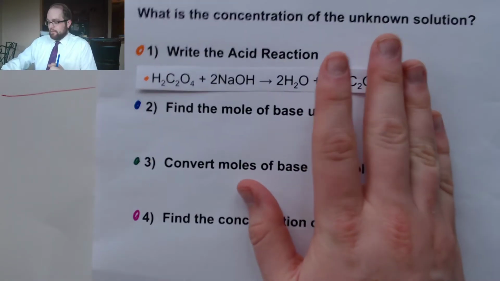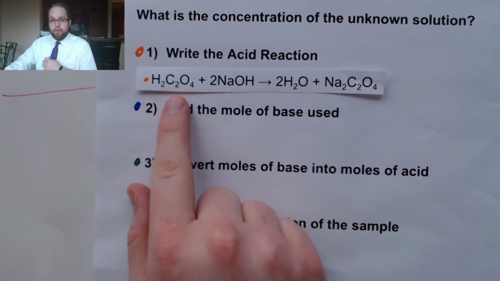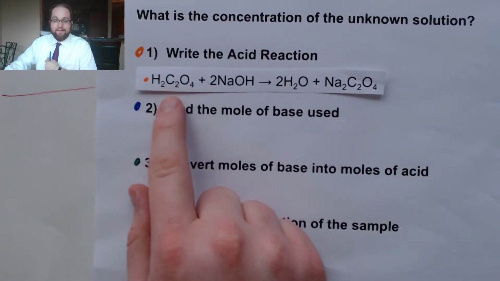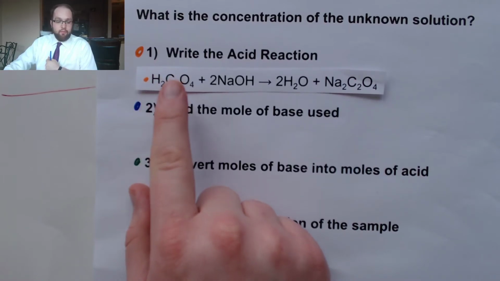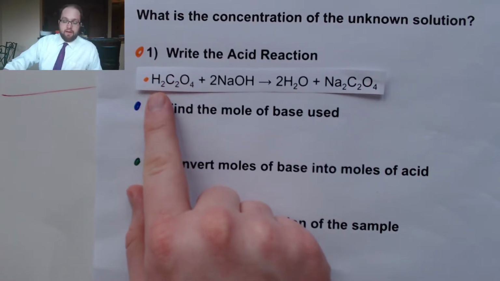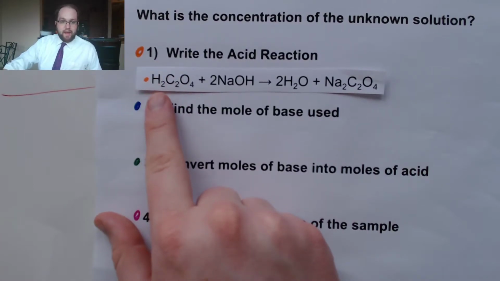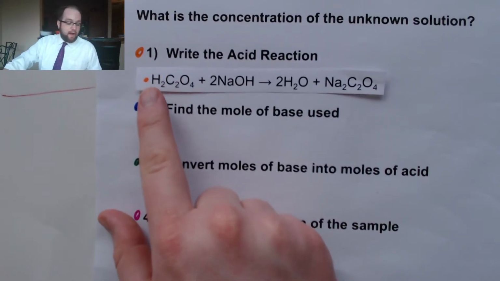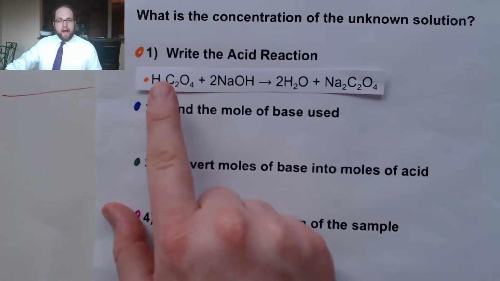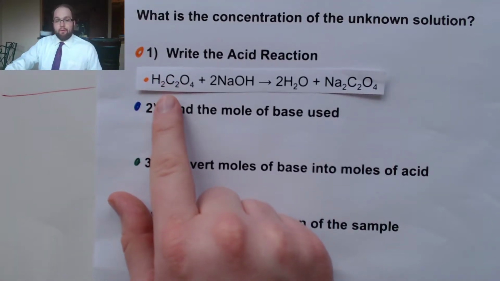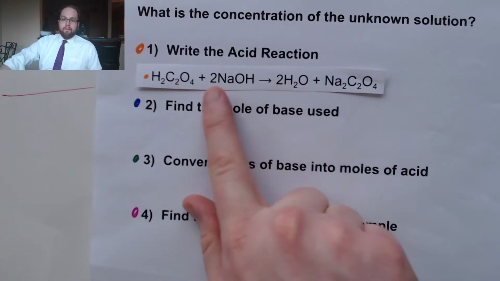Oxalic acid contains C2O4, the polyatomic ion oxalate. Make sure you check your formula, as oxalate is a -2, so it needs H2 in front of it. This is sometimes called a diprotic acid because it has 2 hydrogens. You can sometimes also find triprotic acids like phosphoric acid, that's H3PO4. But let's keep going.